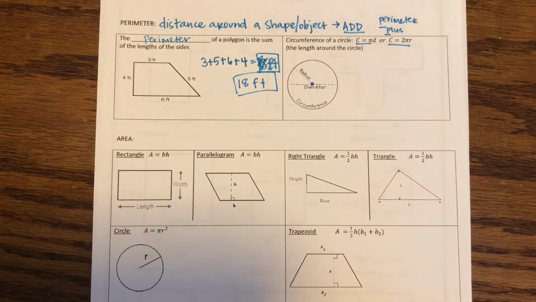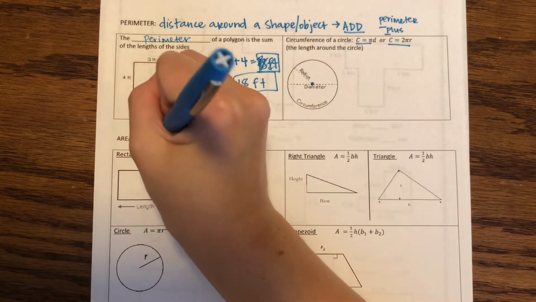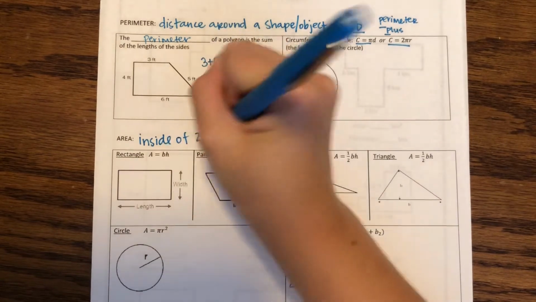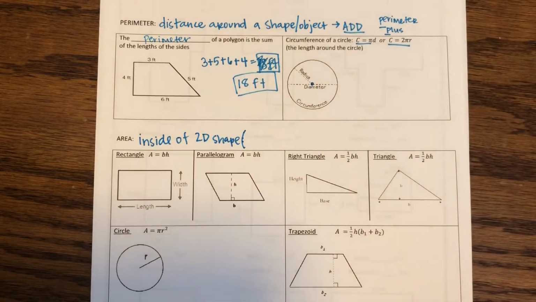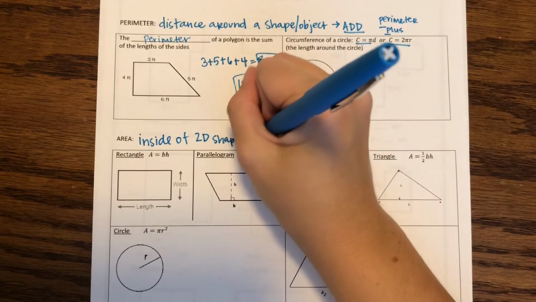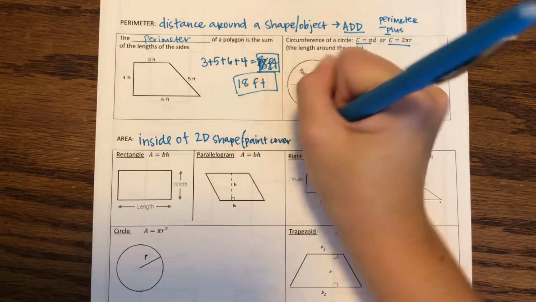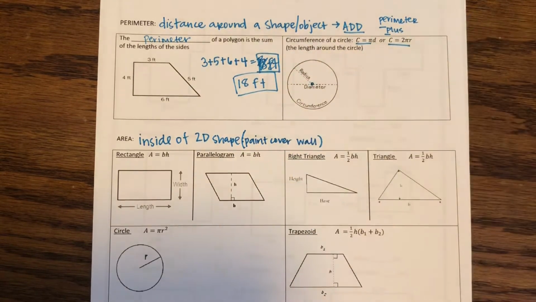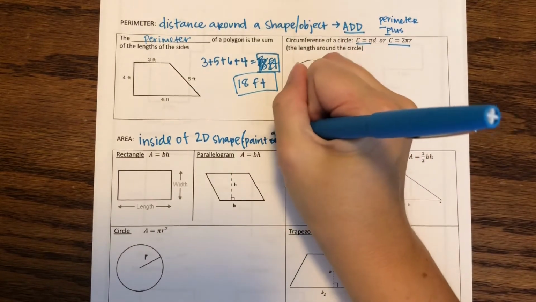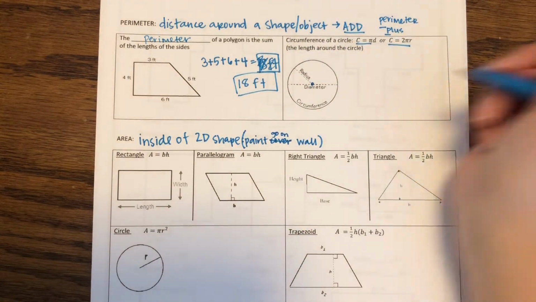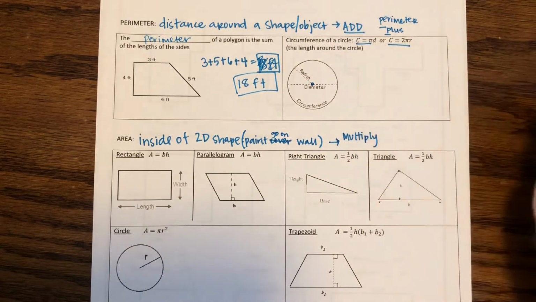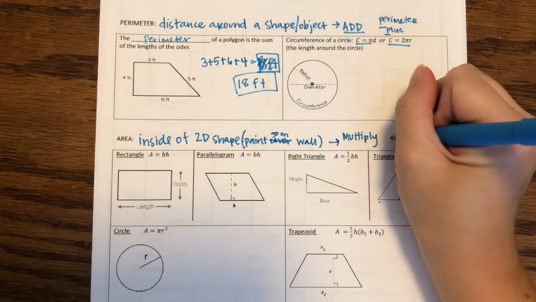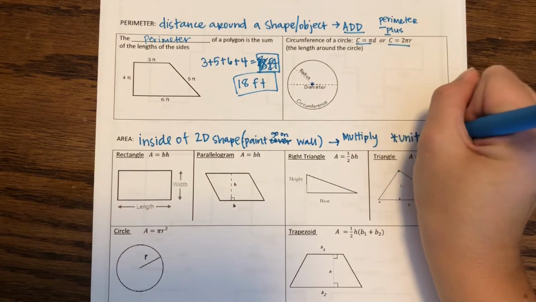We can use area, and this is going to be the inside of a 2D shape. So I kind of like to think of how much paint can cover a wall. Or how much paint can go on a wall, that's gonna be the area. To find the area, we're going to multiply in some sort of way. Each shape has a different method for that. The units will be squared.